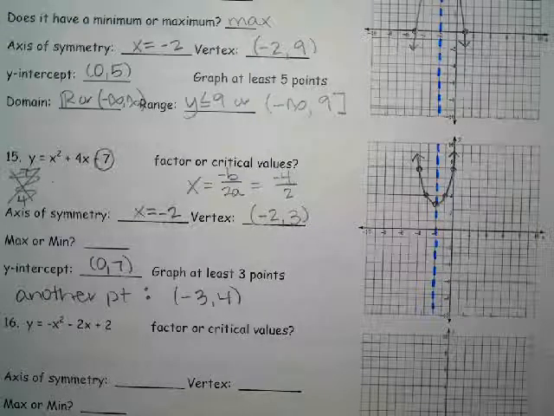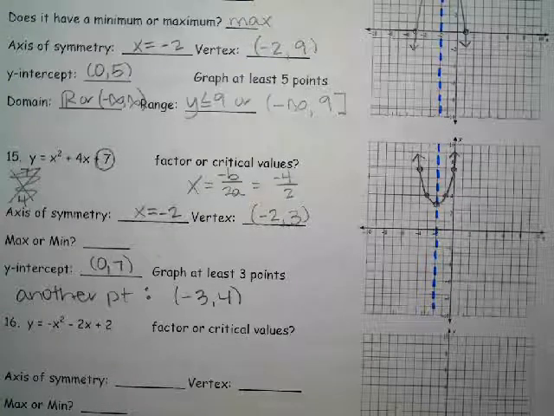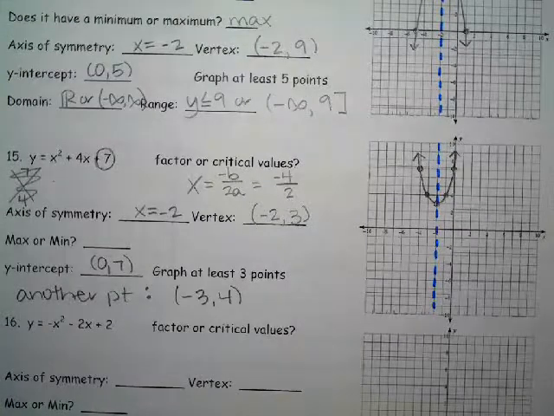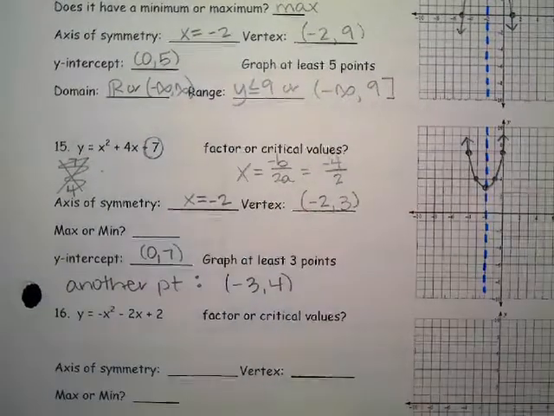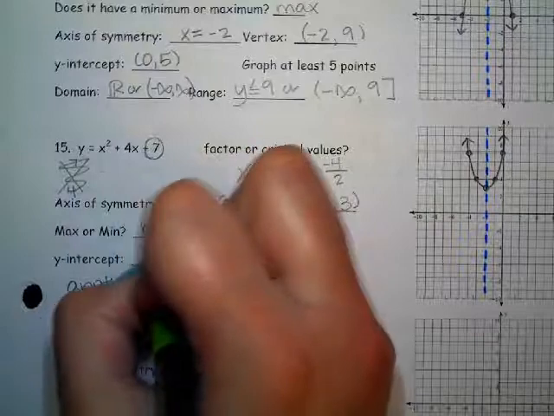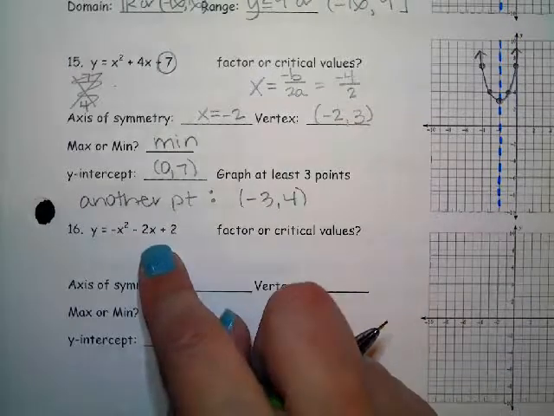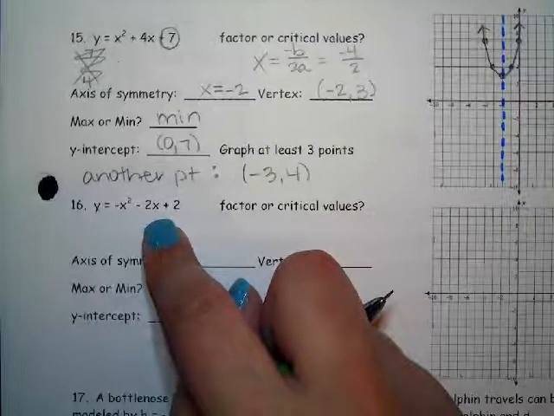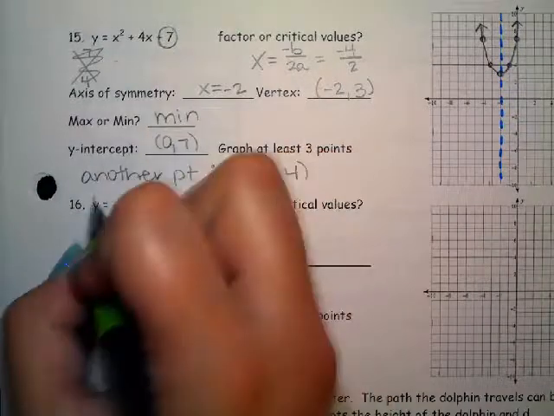All right, max or min? Okay. What do we need to do before we start graphing or start factoring the next one? Take out the negative. So if I take out the negative, I have x squared, and then what?